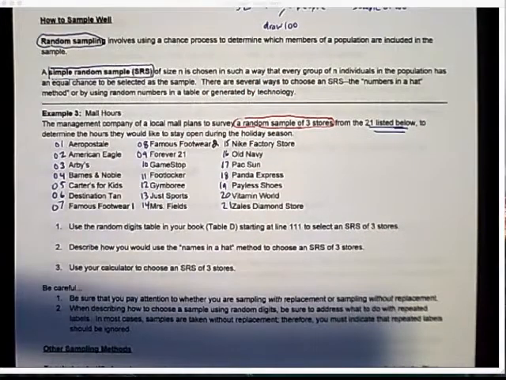Okay. It says use the random digit table in your book, starting at line 111, to select an SRS of 3 stores. So in your textbook in the back, there's a table. It's a table of random digits. All right. I'm just going to go to that.